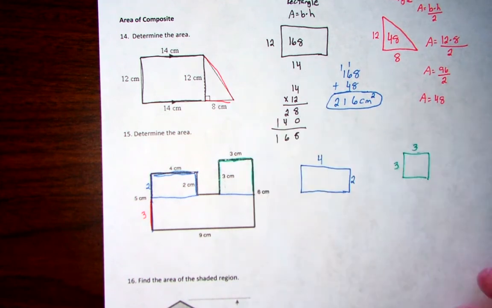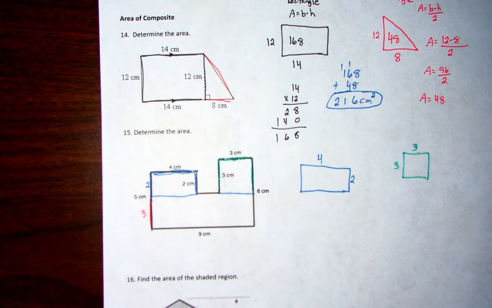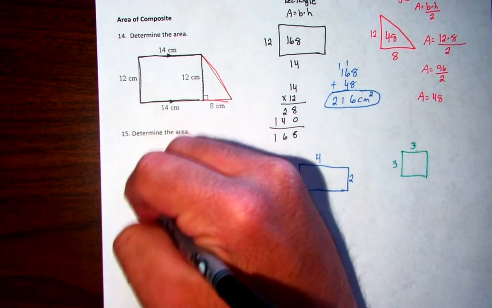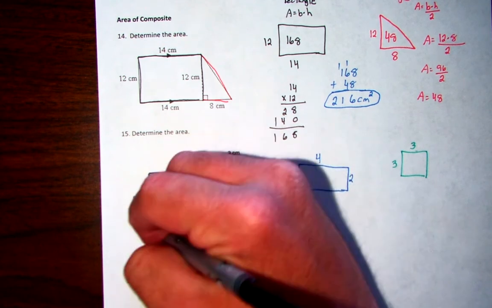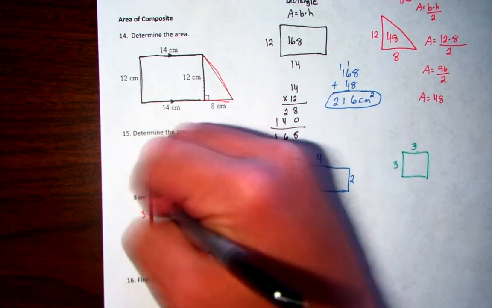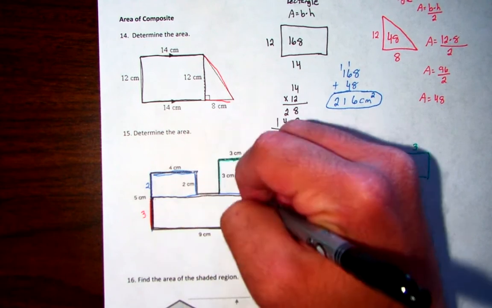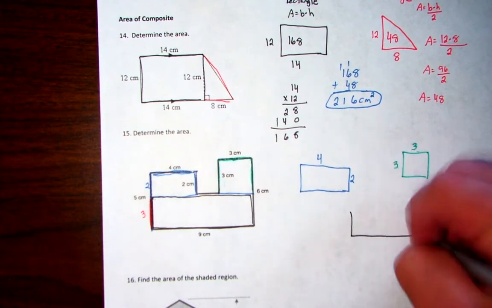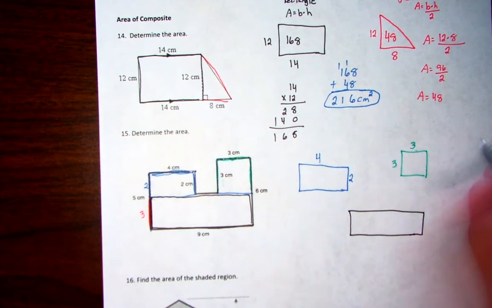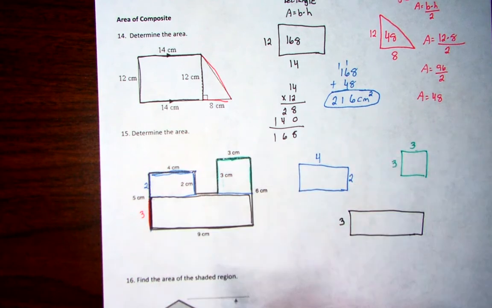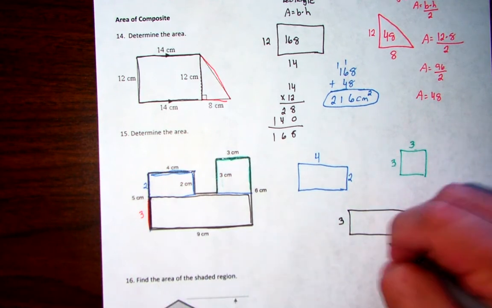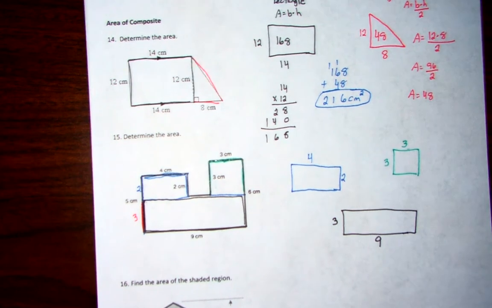And then lastly, we have this triangle right here. Why do I keep saying triangle? I meant rectangle. I'm sorry, guys. This piece right there. So it's my nice long one here. Well, it looks like I have a width of 3 and a length of 9. Oh, so there's your 3 rectangles.